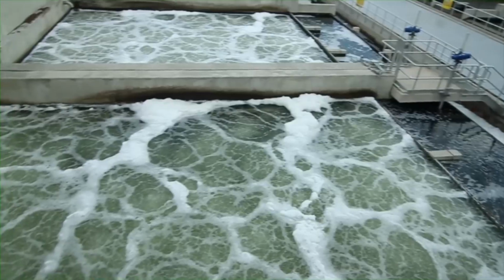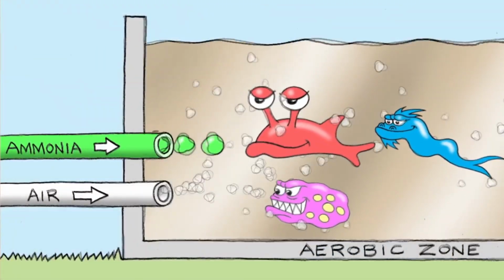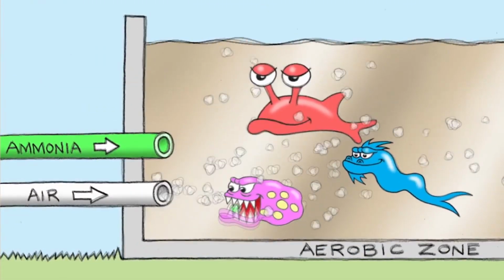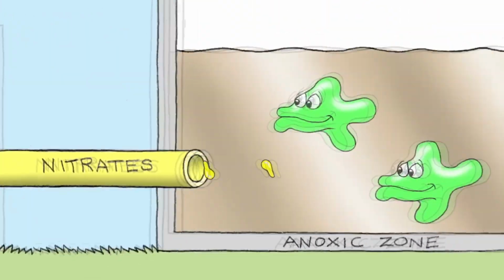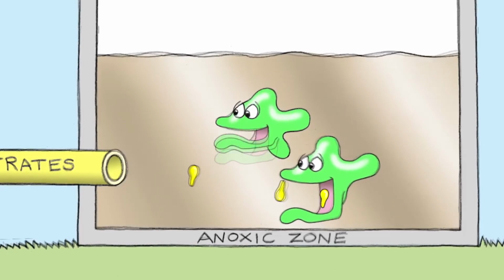After the primary treatment, wastewater then flows to secondary treatment, which is called biological treatment. This is what occurs in bioreactors or the aeration basin. Billions of microbiological living organisms live in bioreactors, and air is injected into the bioreactors, allowing those organisms to breathe and creating the perfect environment for converting ammonia to nitrate and nitrogen gas.